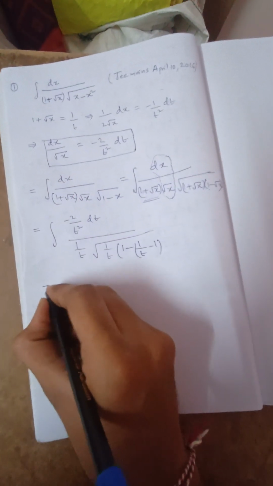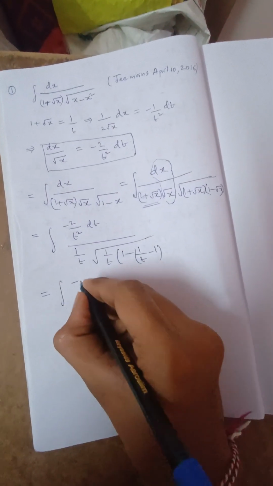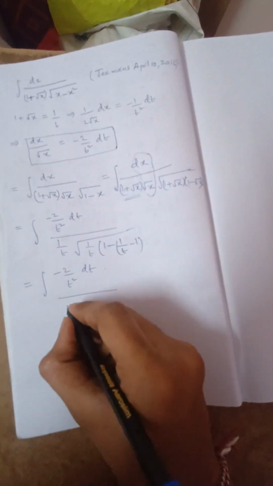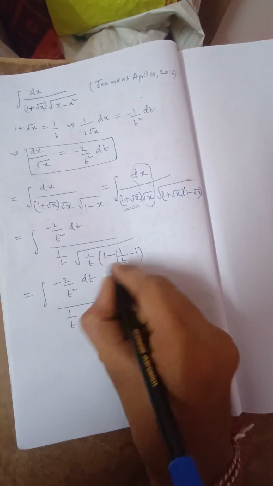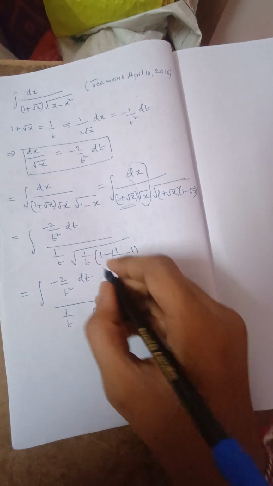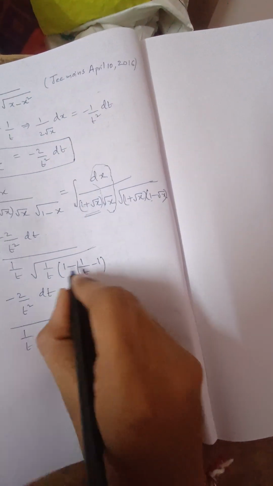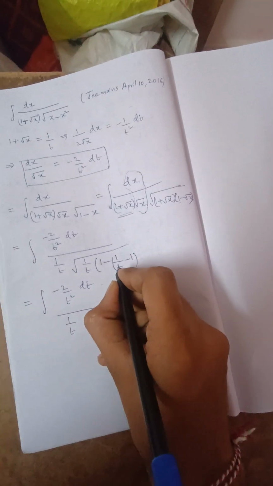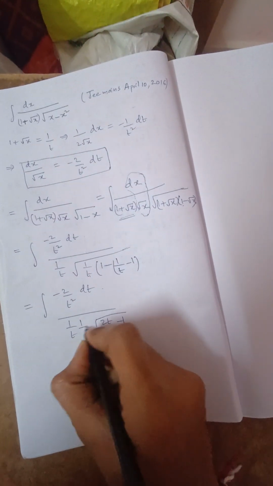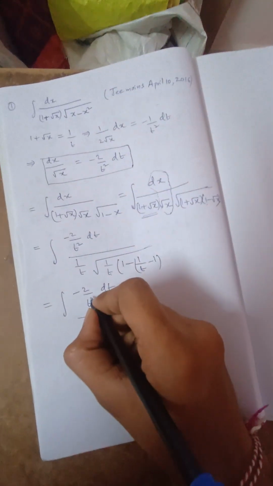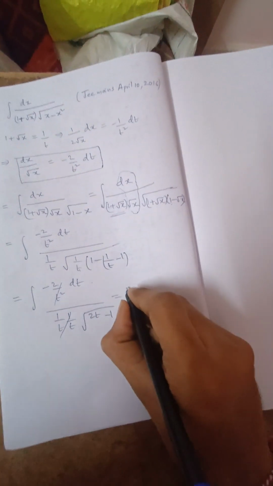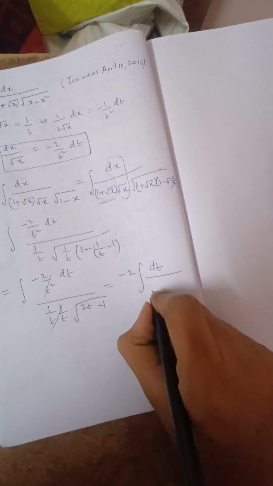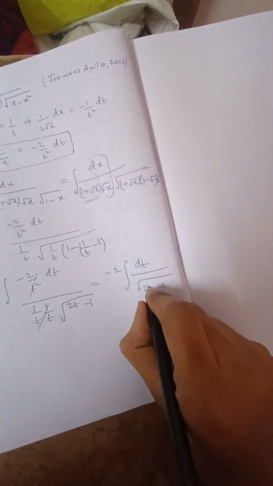So here, the integration of minus 2 by t square dt by 1 by t, I can do the LCM inside. So we'll get 2 minus 1 by t, so 2t minus 1 by t into t square. Outside if you take 1 by t, it will become 1 by t square, and 1 by t square and 1 by t square cancel. We'll get minus 2 integration of dt by root over (2t minus 1).